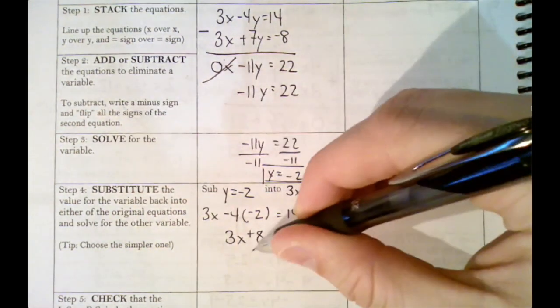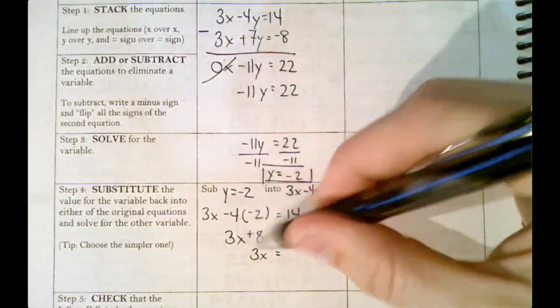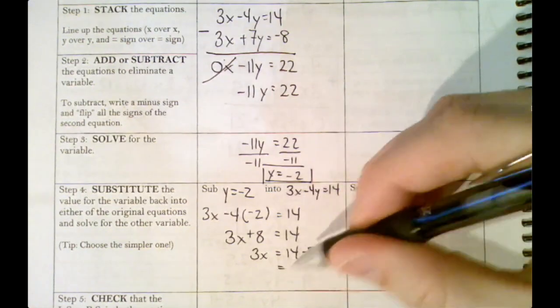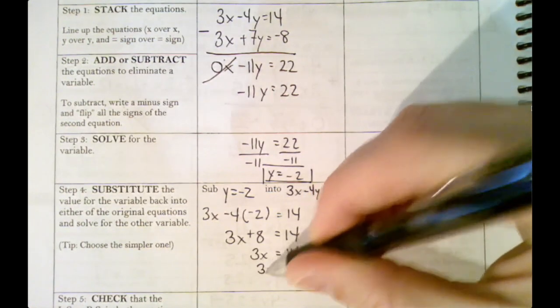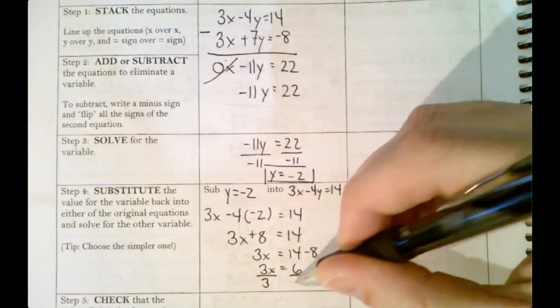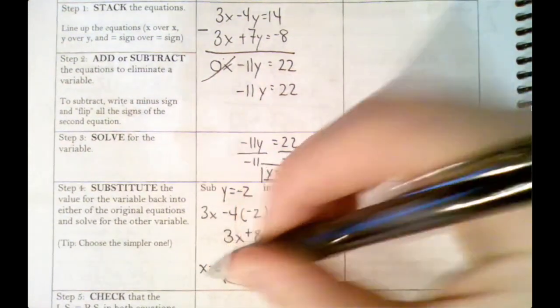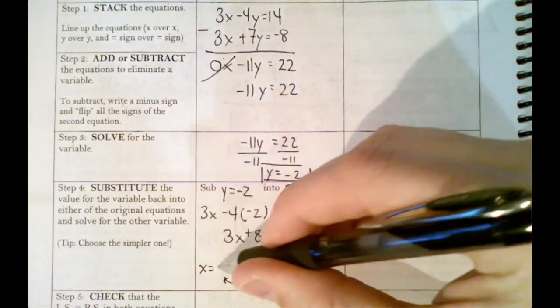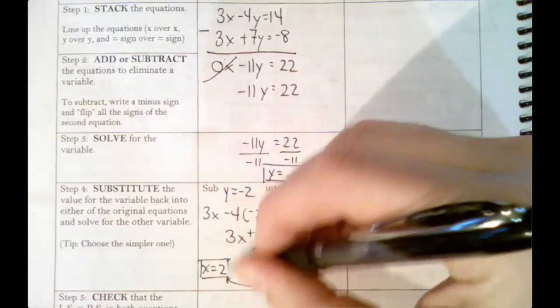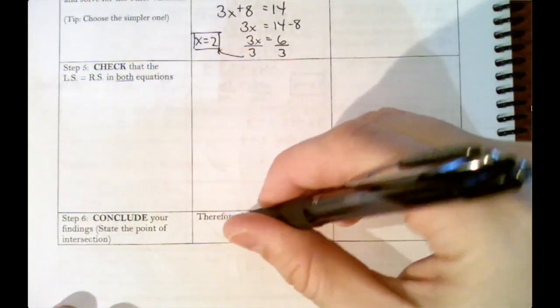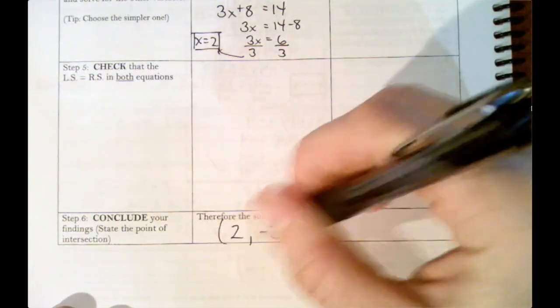Collect our like terms. 3x stays on the left side. Number comes over to the other number. 14 minus 8. 14 minus 8 is 6. Divide both sides by 3. Get rid of the number in front of the letter. We end up with x equals 6 divided by 3 is 2. And now we know what x is, we know what y is. We can write our answer as a point. 2, negative 2.